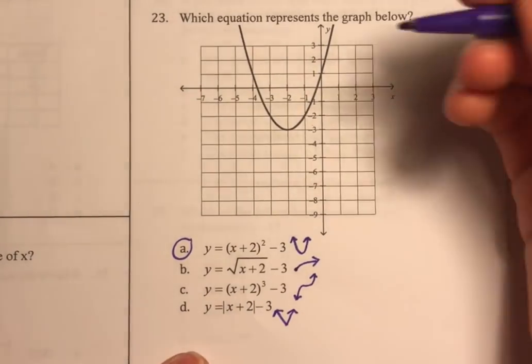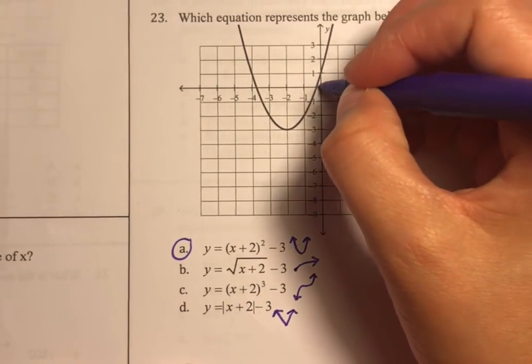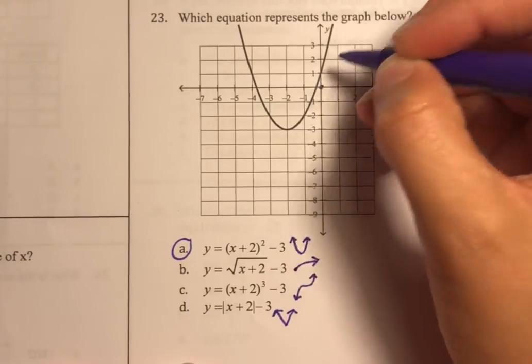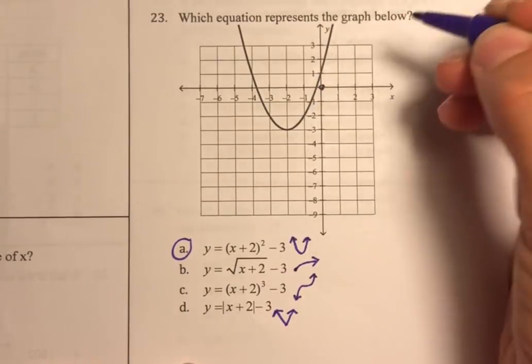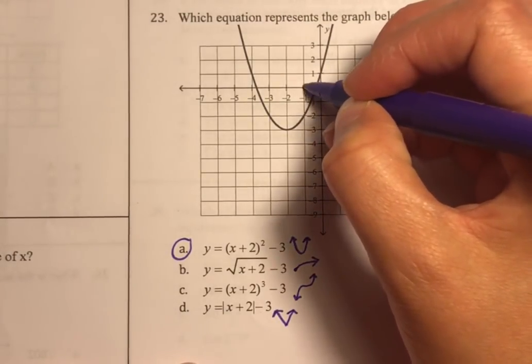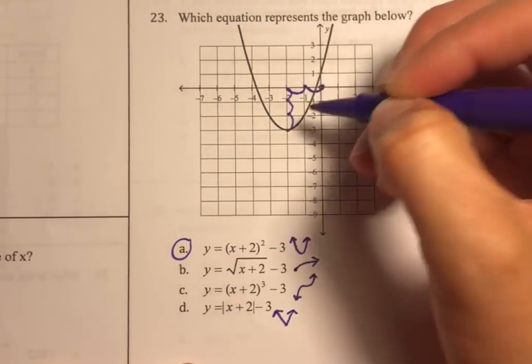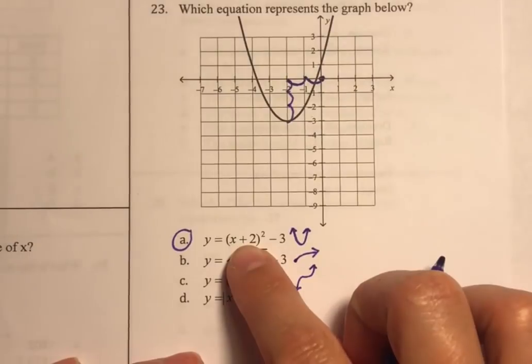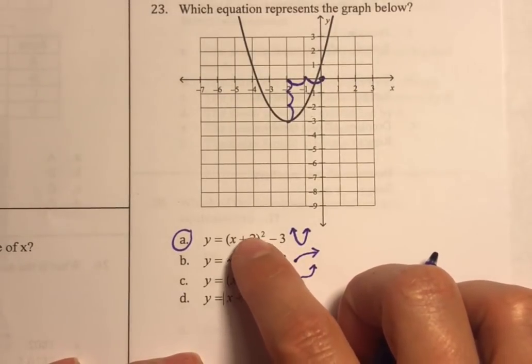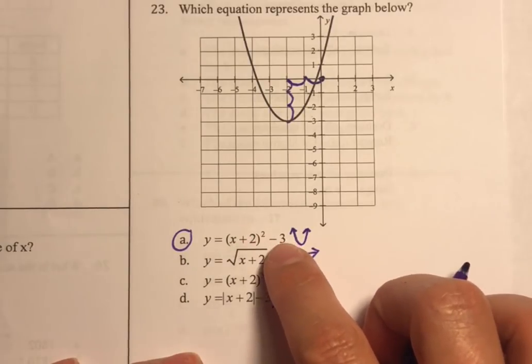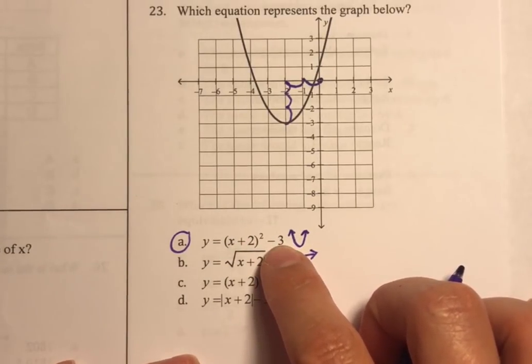So I will remind you that because this graph, if we look from the origin, is shifted left 2 and down 3. That's why in parentheses there's a +2, because remember we changed the sign here. This actually means going left 2 and then down 3, translating the graph.